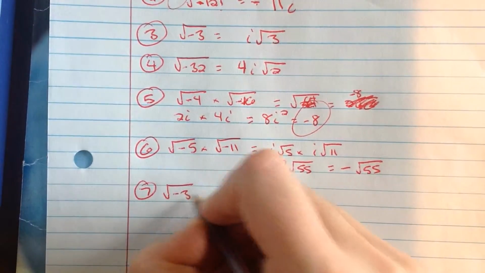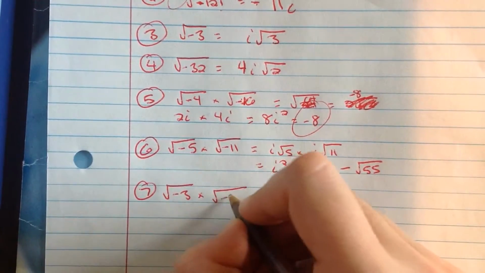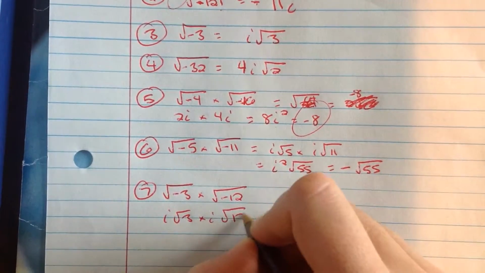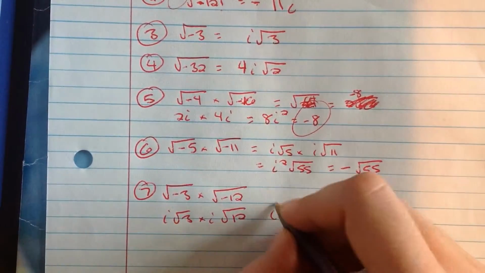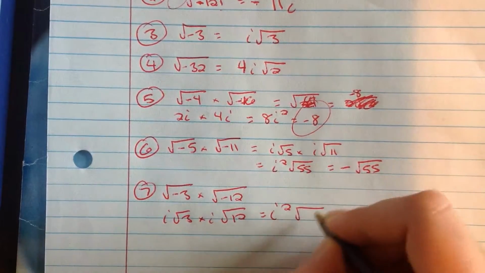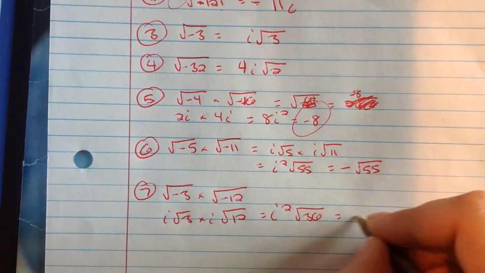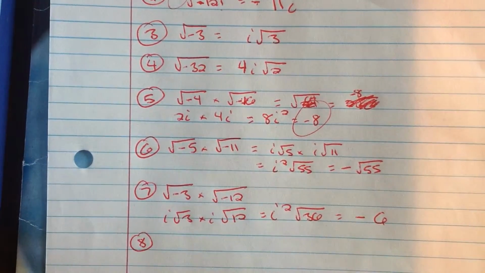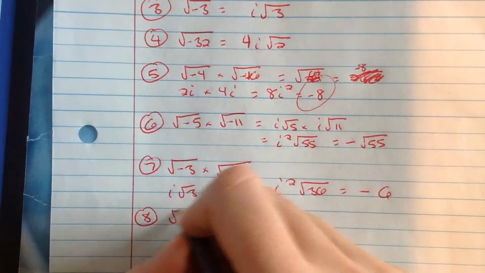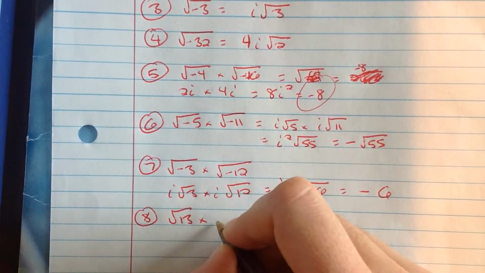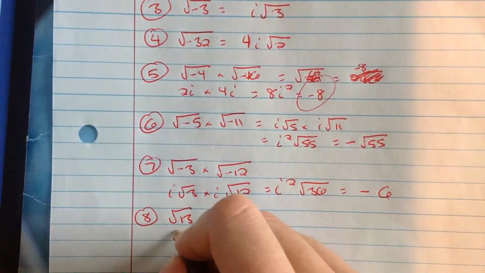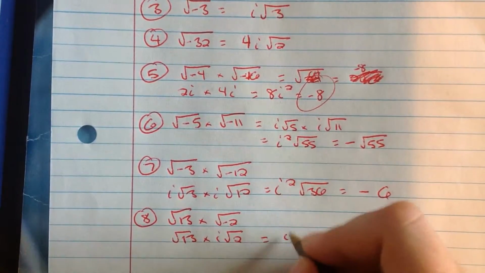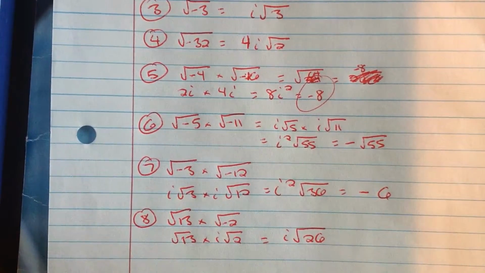The square root of negative 3 times the square root of negative 12. Well, that's i root 3 times i root 12, or i squared square root of 36, which is negative 6. The square root of 13 times the square root of negative 2 is the square root of 13 times i root 2, which is i square root of 26.